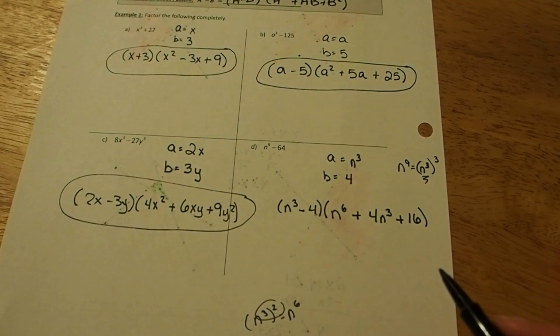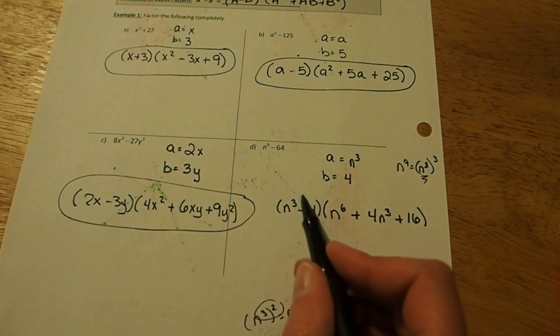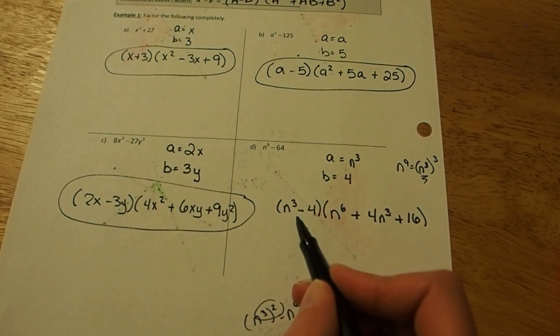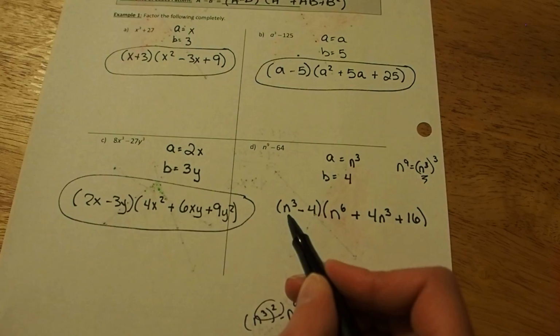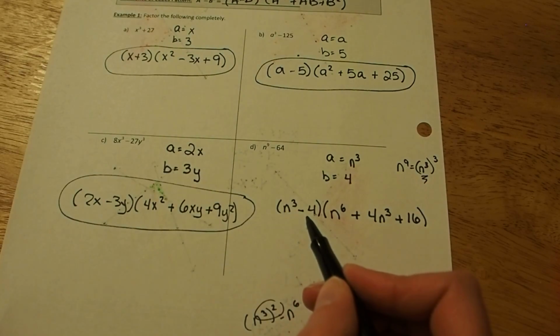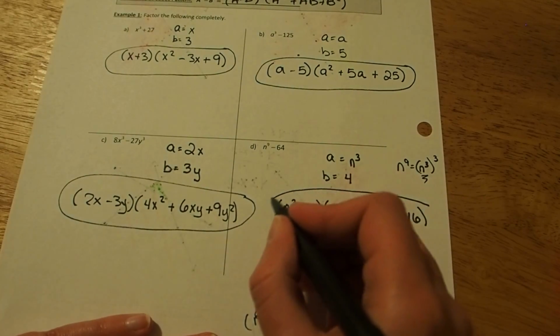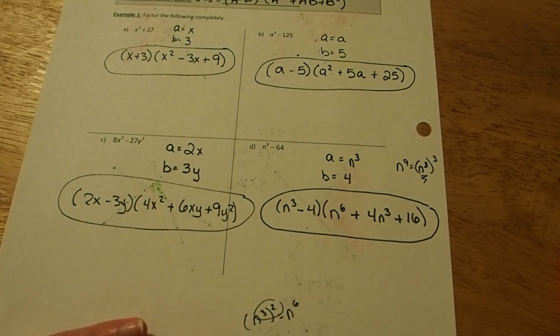Okay. There's the potential on one such as this that you would be able to go further because you still have a cubic here. However, 4 is not a perfect cube, so you would not be able to find a b value. The a value would be n because n cubed is a perfect cube. Here, the 4 is not, so I'm going to have to stop. If it was, I would keep going.